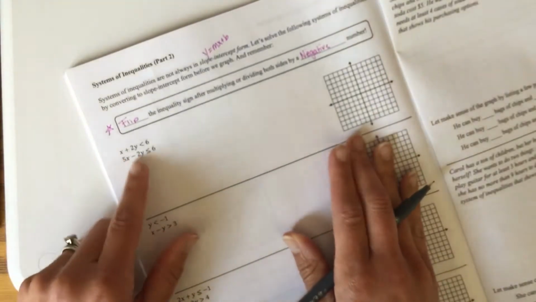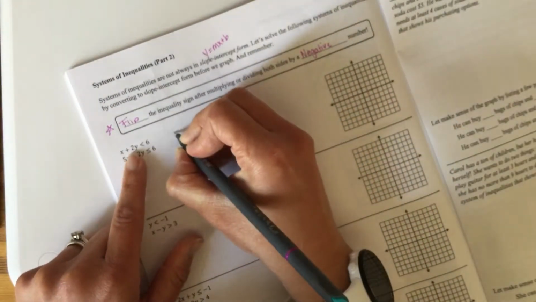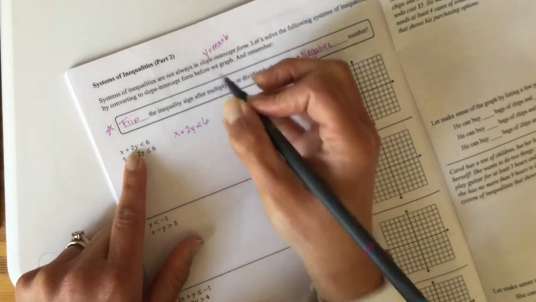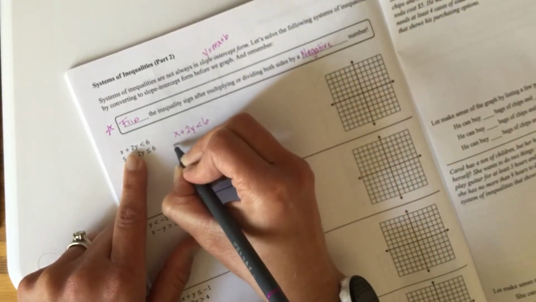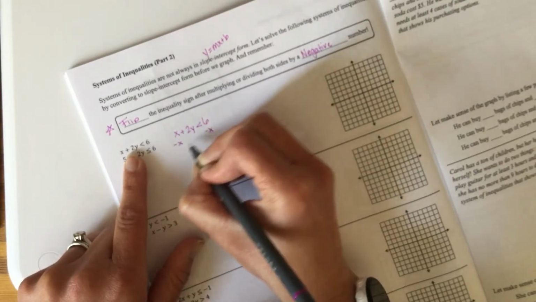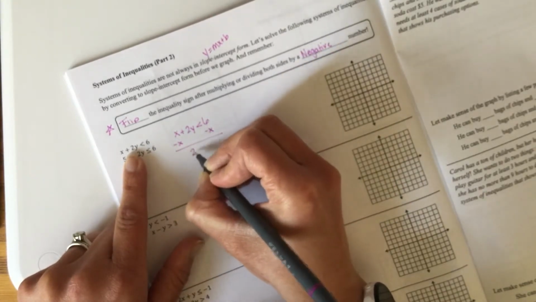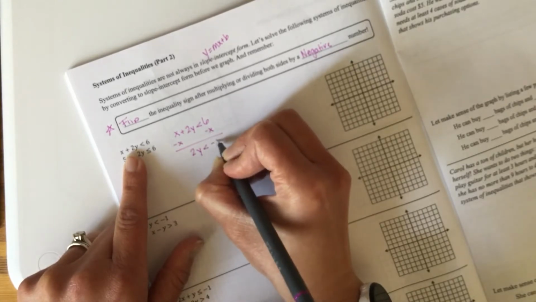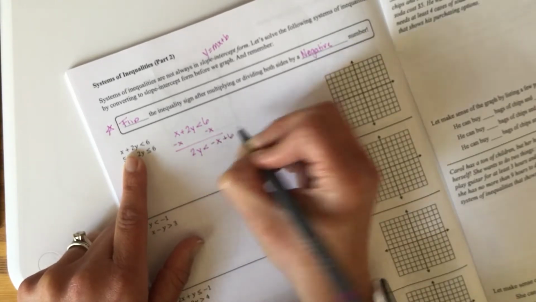Okay, so I'm going to take both my equations and get y by itself, in that form. So I'm going to move the x over to the other side. Now I like to write that right away, so it's minus x plus 6.